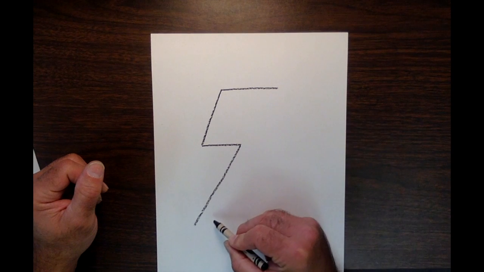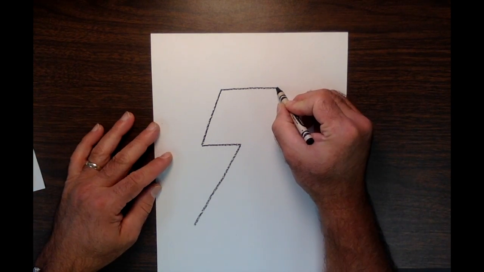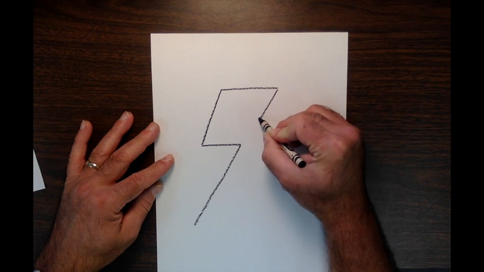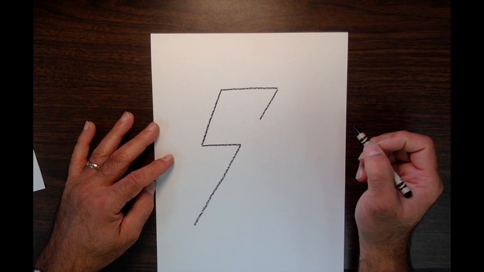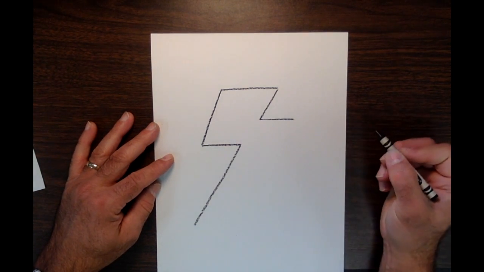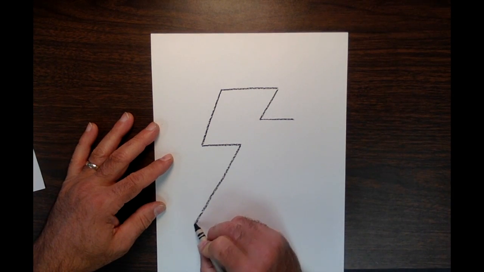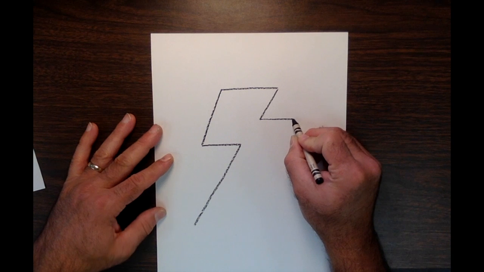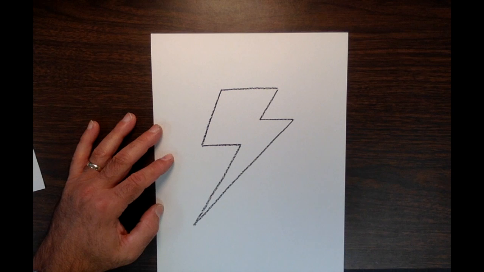Now I need to make the other side. So I'm going to start on the right, at the top of the horizontal. I'm going to come diagonal, but I stop. Don't go all the way down and touch the other lines. I'm going to come horizontal. And then I'm going to come all the way down and touch the tip. So I got to connect these two together. And there's your lightning bolt.